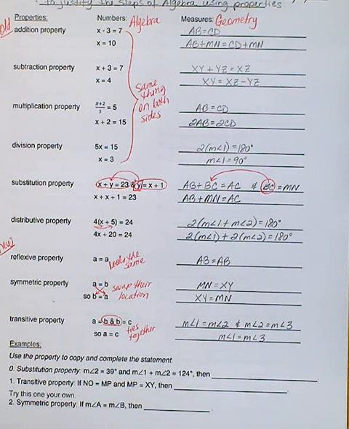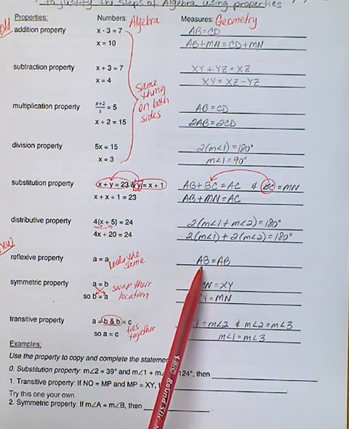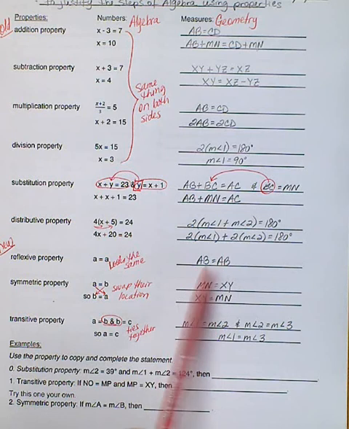I'm going to go ahead and go over these again because these are really important. We use these three a lot. Okay, first, a reflexive property is like a reflection. Whatever value you have, it's equal to itself. And you'll notice that there aren't two different values here. There's one value listed twice. So the reflexive property only deals with one measure.